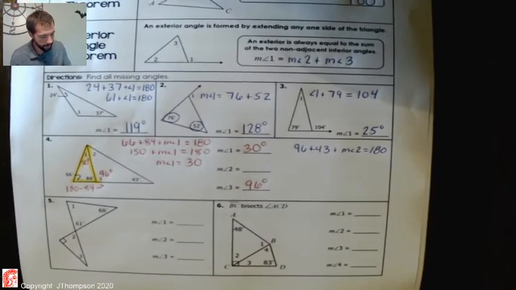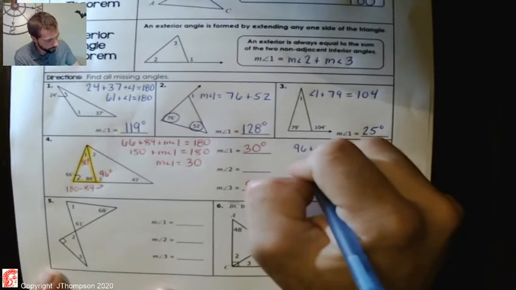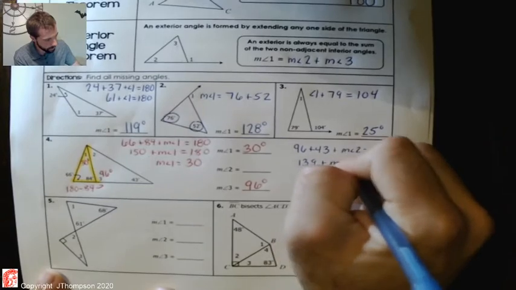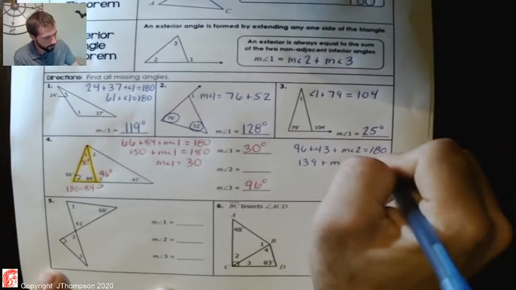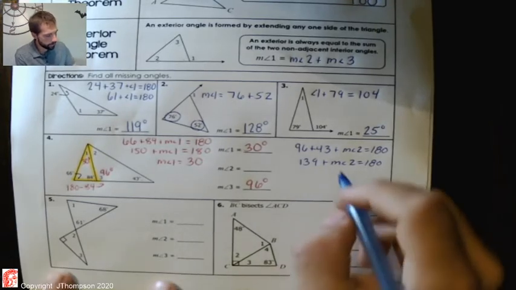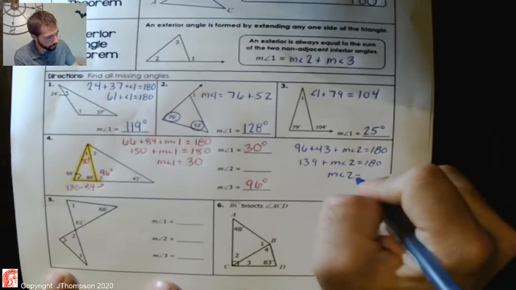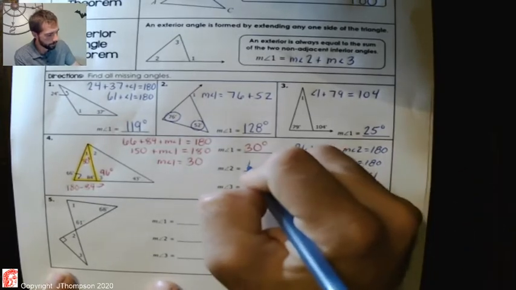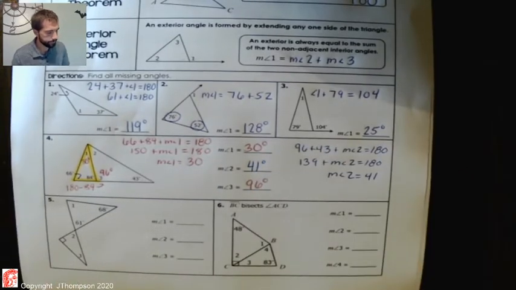Combine like terms, so 96 plus 43, that's going to be 139. So 139 plus the measure of angle 2 equals 180. And then subtract 180 minus 139 to get the angle 2 by itself. And we get the measure of angle 2 equals 41. So angle 2 is 41 degrees.